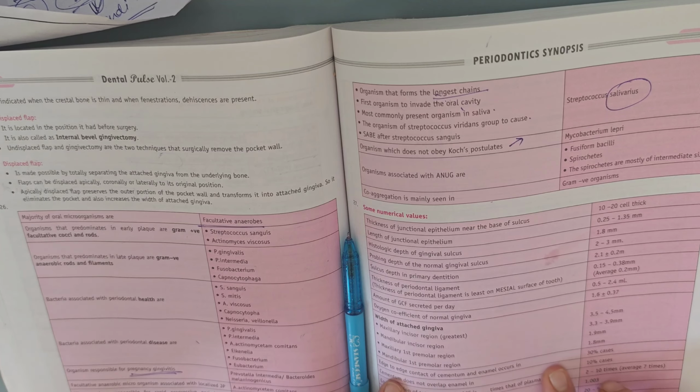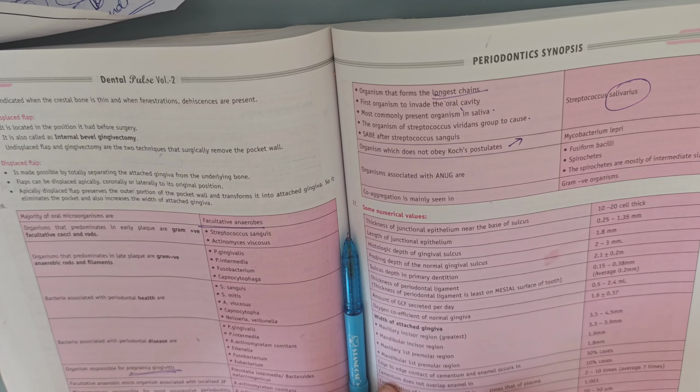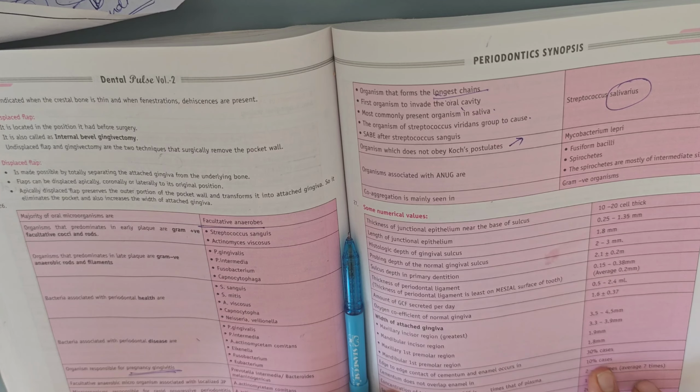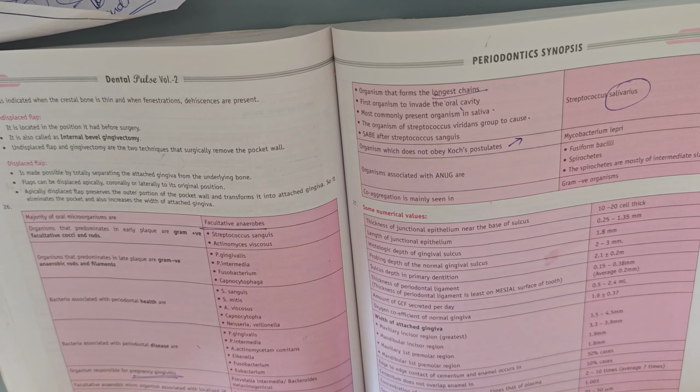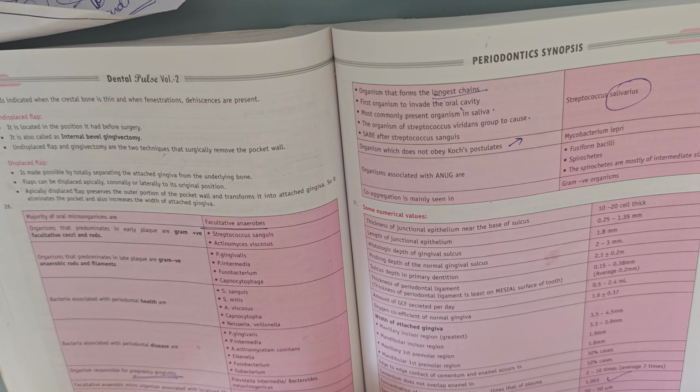Edge to edge contact of cementum and enamel occurs in 30% cases. The cementum does not overlap enamel in 10% cases. Concentration of tetracycline in GCF is 2 to 10 times higher than that of plasma. Specific gravity of saliva is 1.003. I think this is important. Width of cementum is 20 to 50 micrometer. Width of cellular cementum is 150 to 200 micrometer.